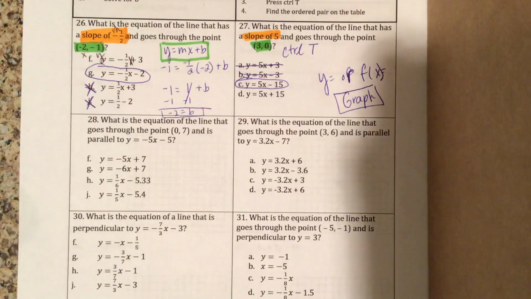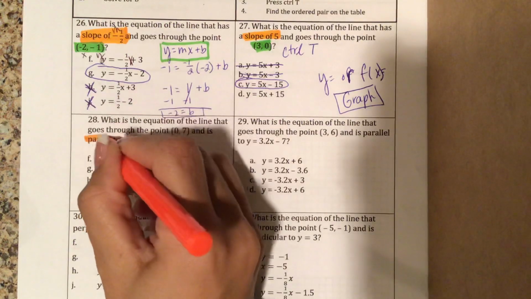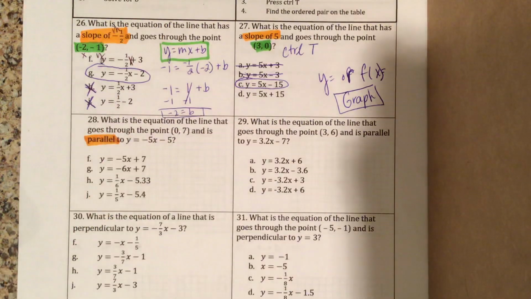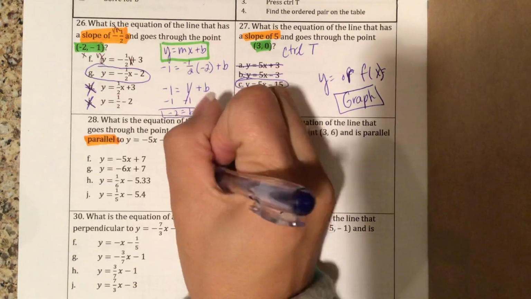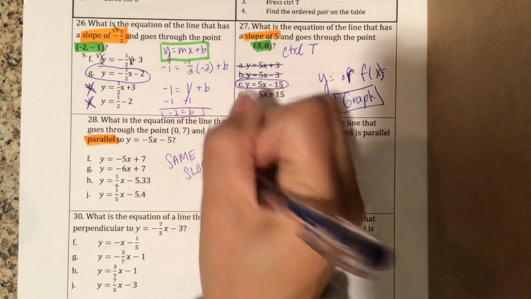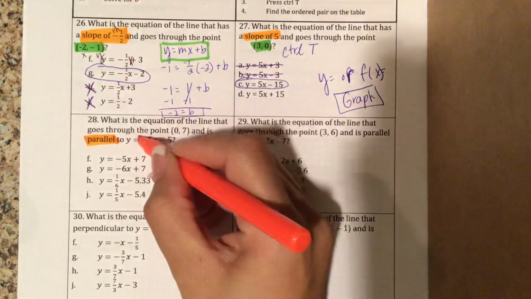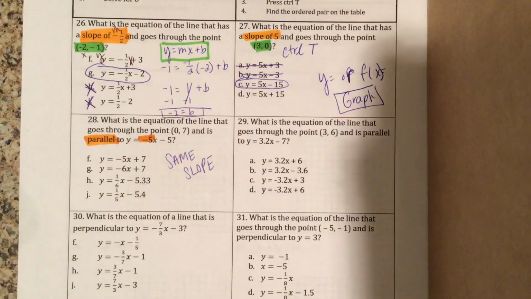So what we need to know is what the word parallel means. Very important and very easy. Parallel means it has the same slope. So parallel is the same slope. The slope is the number attached to your x when y is by itself.